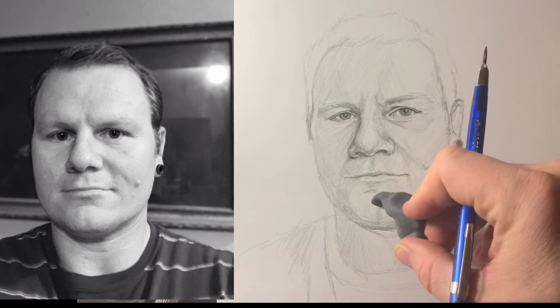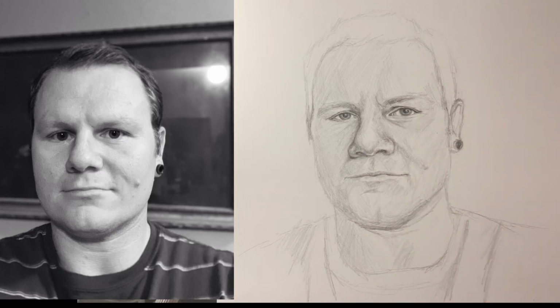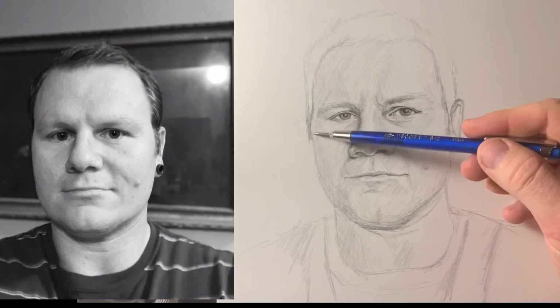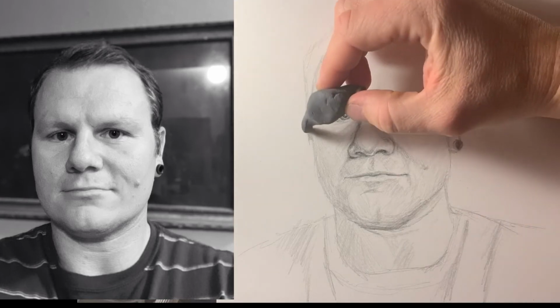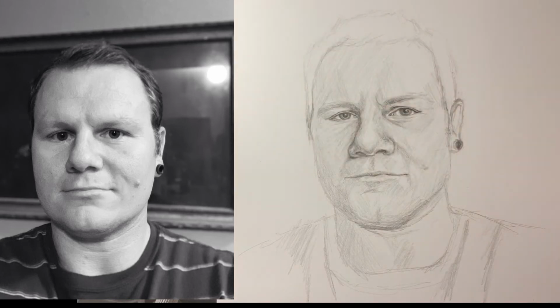Welcome back everybody. All right, so before I get into the hair, I want to cover a few things that I just went through in technique to get this outline established. So I feel pretty confident about the outline. I think everything is pretty much there for the most part. So here is what I did.